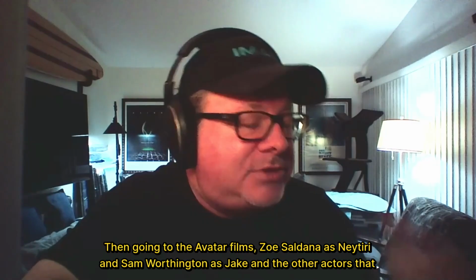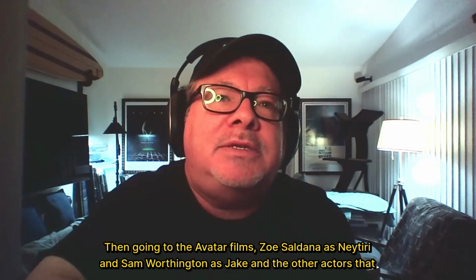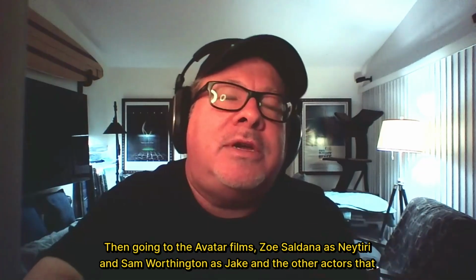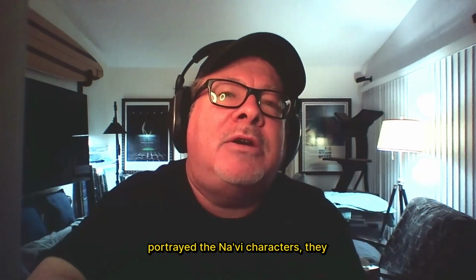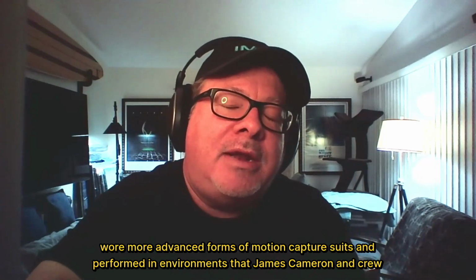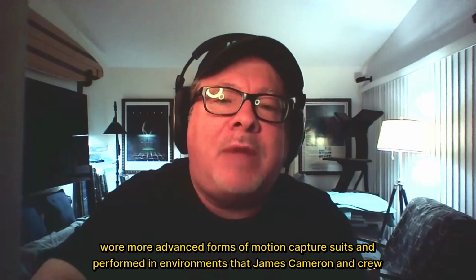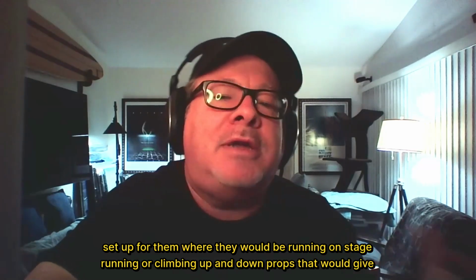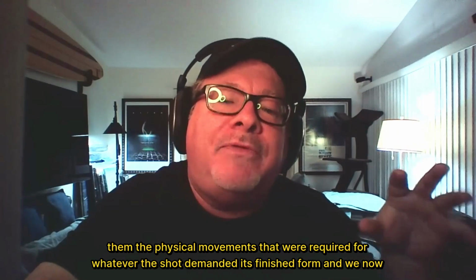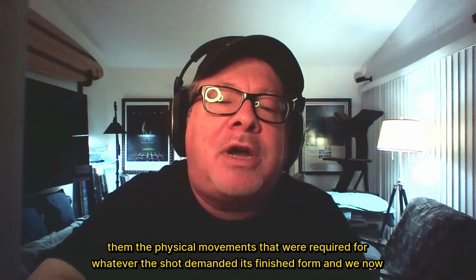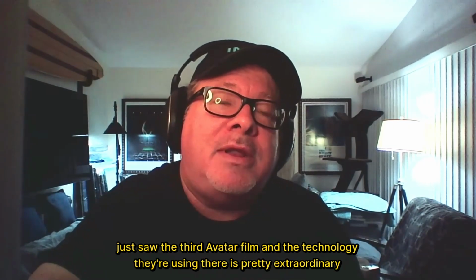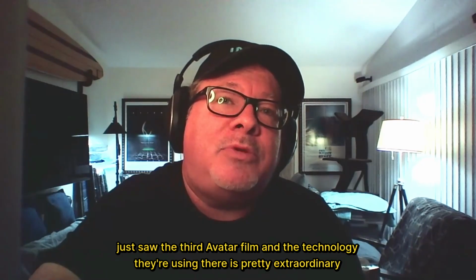Then go into the Avatar films, Zoe Saldana as Neytiri and Sam Worthington as Jake, and the other actors that portrayed the Na'vi characters. They wore more advanced forms of motion capture suits and performed in environments that James Cameron and crew set up for them, where they would be running on stage, running or climbing up and down props that would give them the physical movements that were required for whatever the shot demanded in its finished form. And we now just saw the third Avatar film, and the technology they're using there is pretty extraordinary.